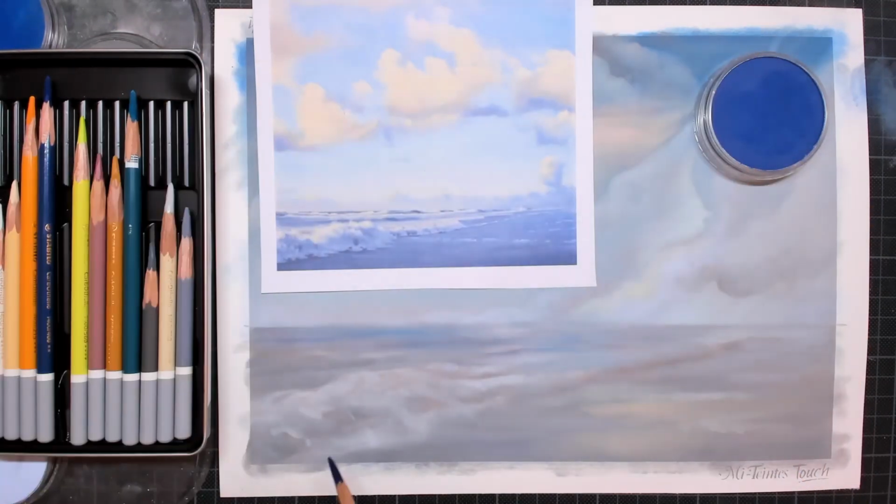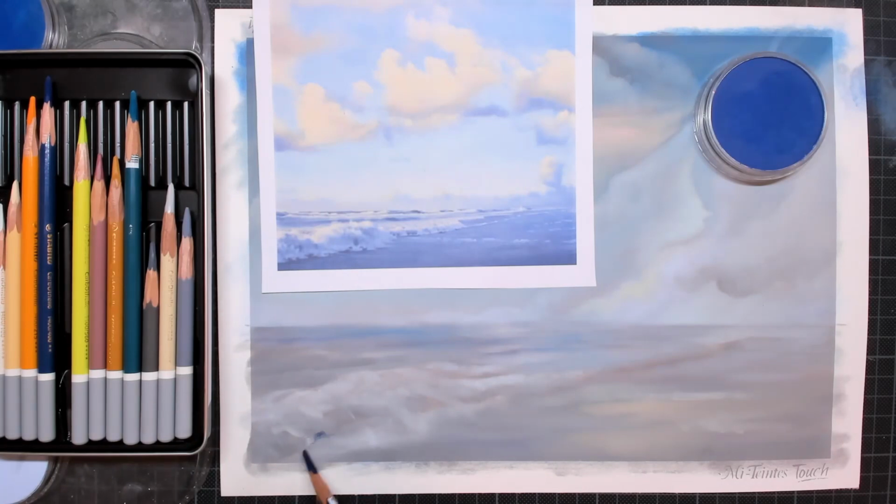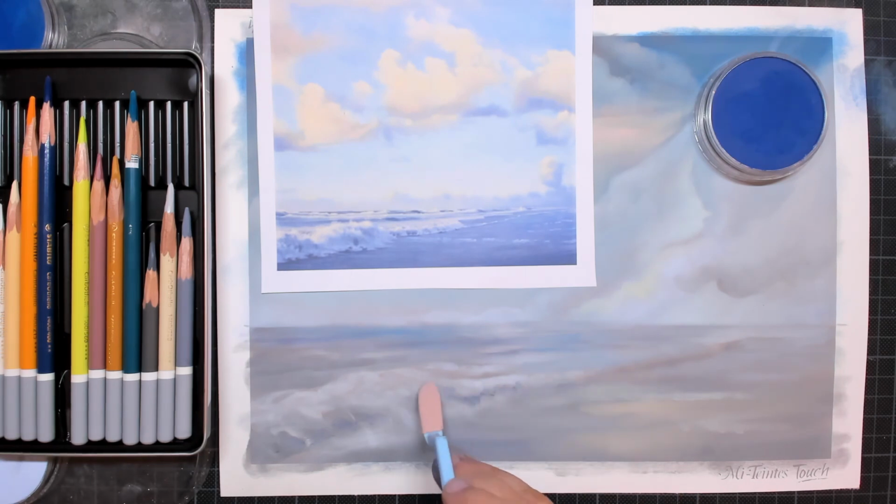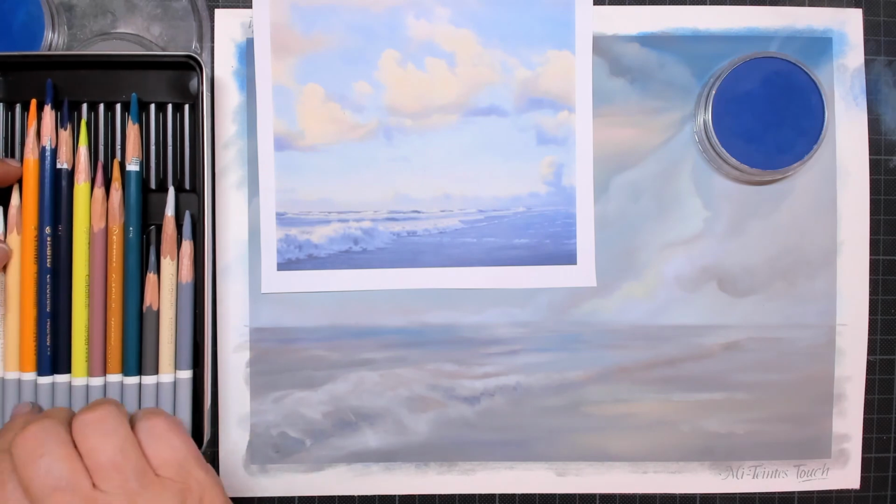Then the pastel pencils, they can be excellently combined with the Panpastels. You can just go over them and you can tap those pigments in a little bit, and by using the pastel pencils you can put in a little bit more detail. So that's nice too.